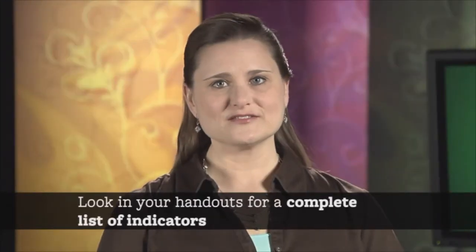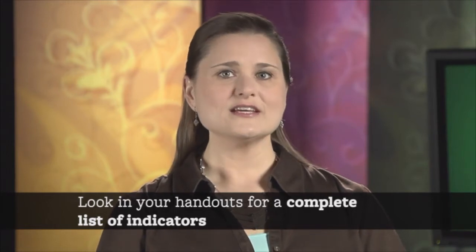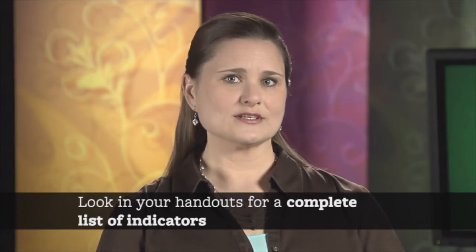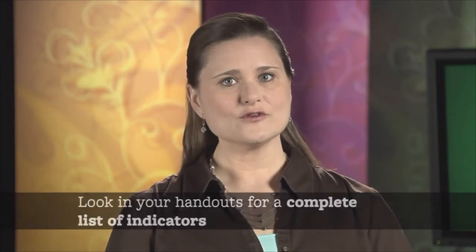There's a complete list of indicators in your handouts. It's important for you to be familiar with these indicators for two reasons. First, you need to know what to watch for. And second, you need to know what language to use as you document your observations.